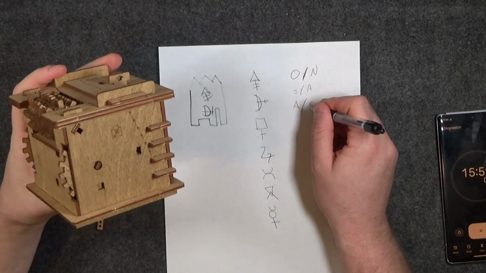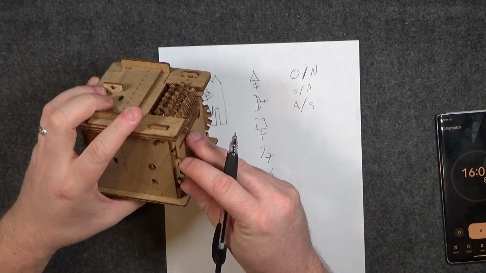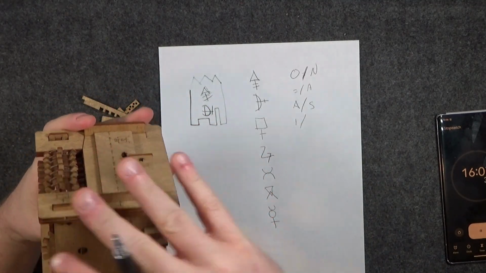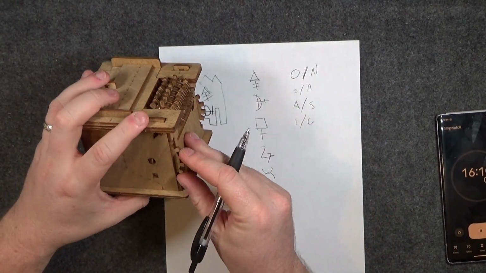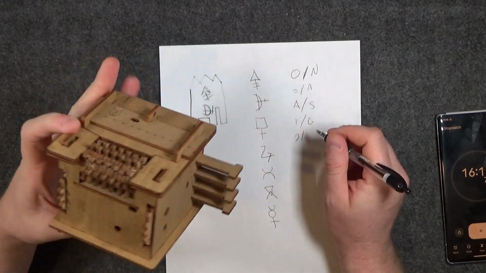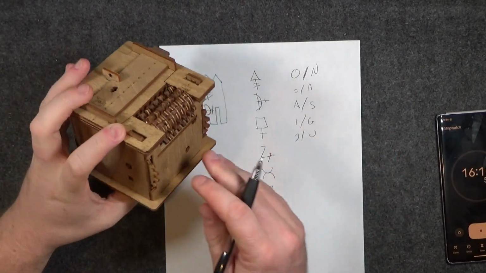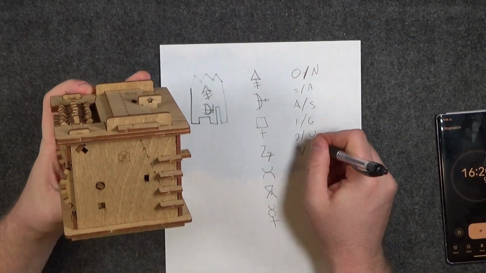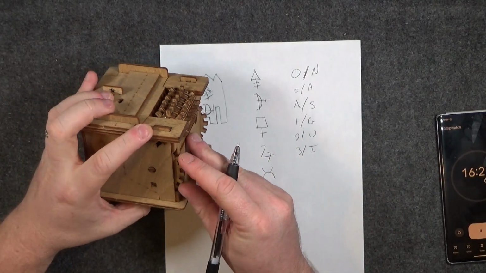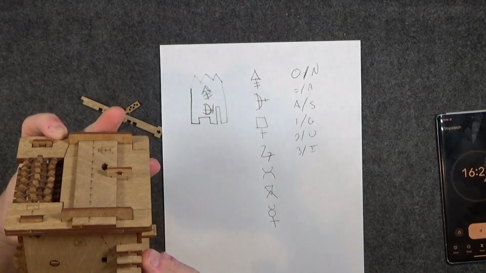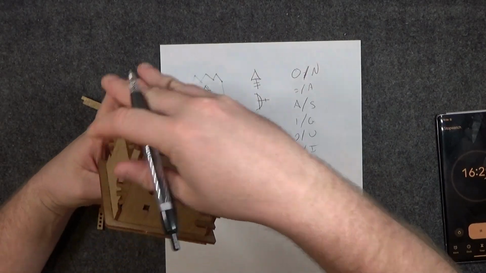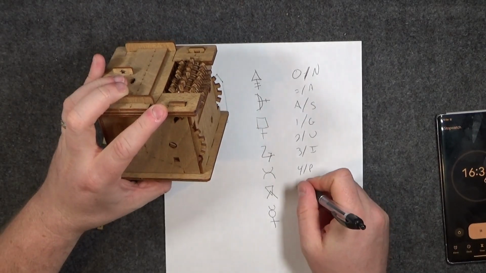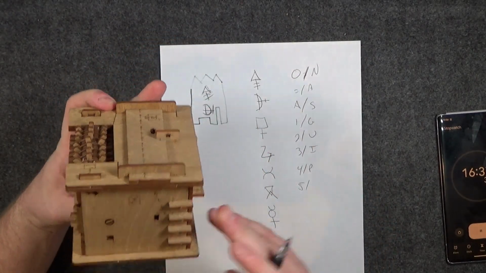It's S. Then 1 is G. 2 is U. 3 is I. 4 is P. 5 is T, right?